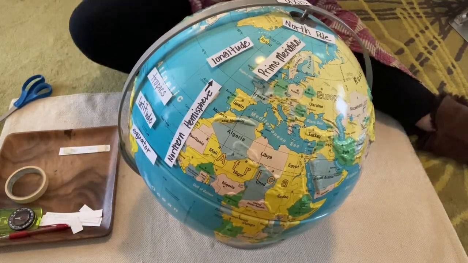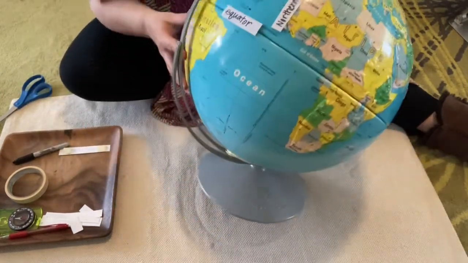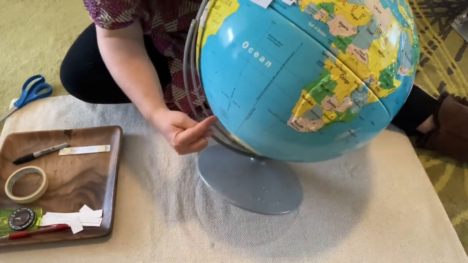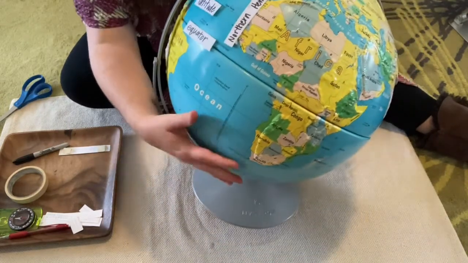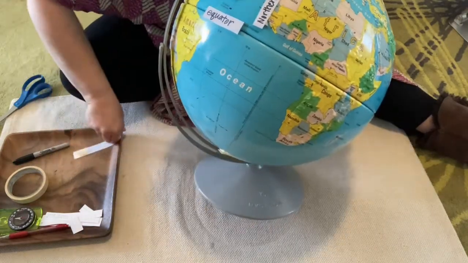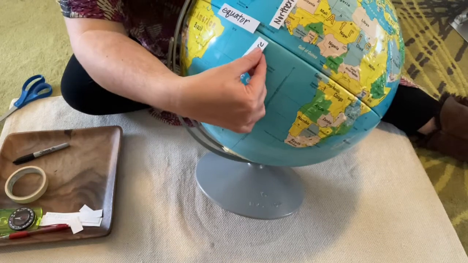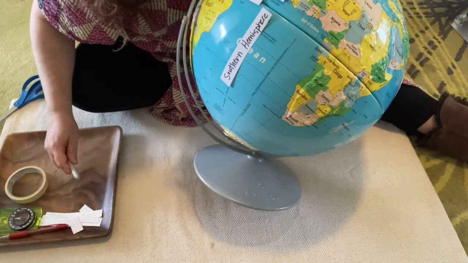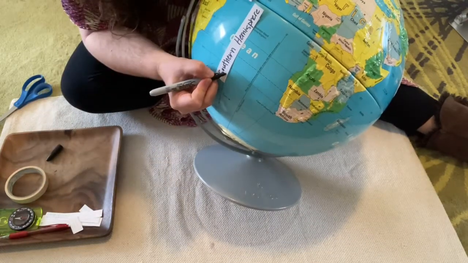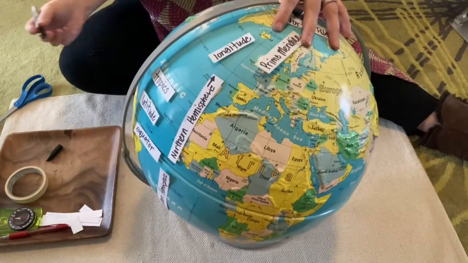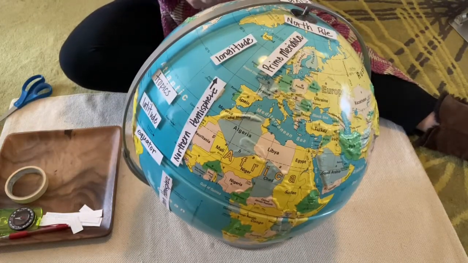So if that is the northern hemisphere, then the southern hemisphere must start at the equator and travel south all the way to the South Pole. So this area or half of our Earth is the southern hemisphere. So let's put our southern hemisphere label going down, and I can draw an arrow to remind us that it continues the southern hemisphere to the South Pole. And there you go. There are some of the important parts of the globe.